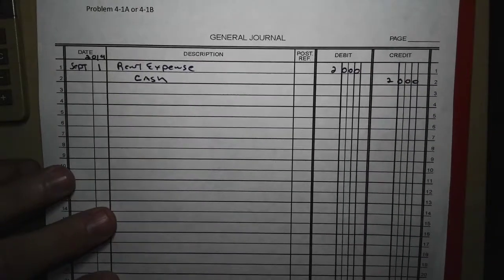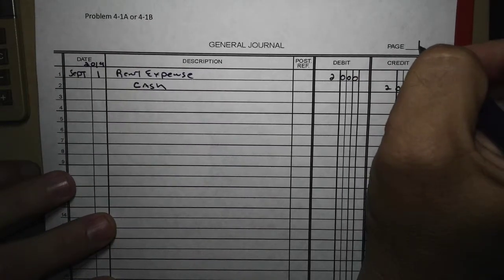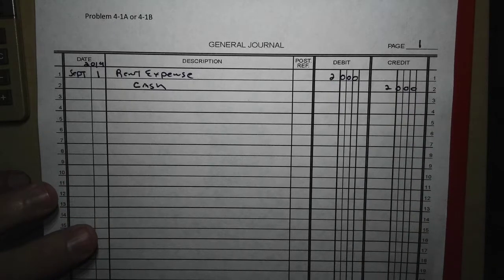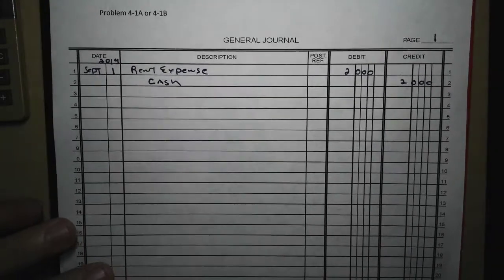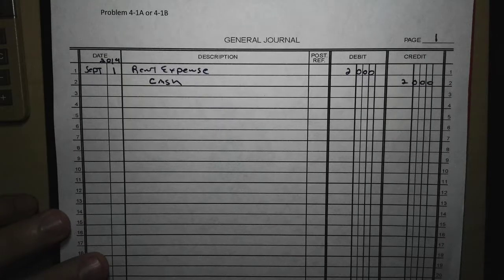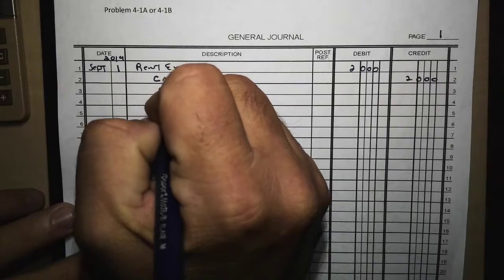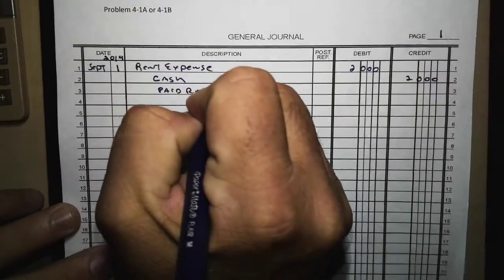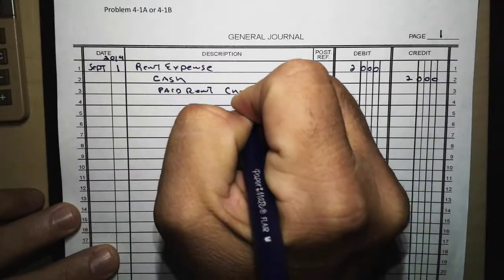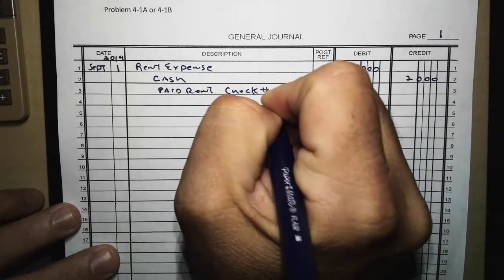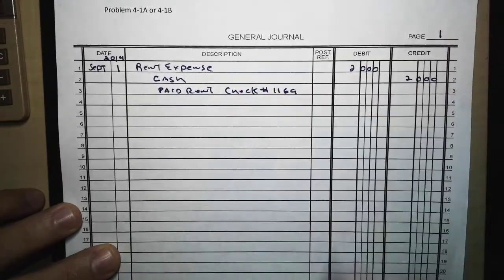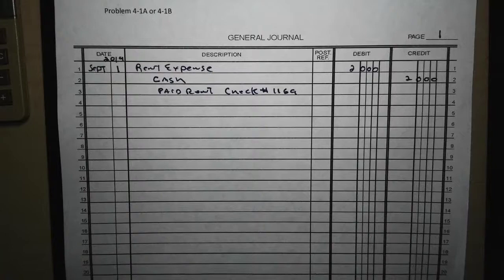Just one more thing. In the problem, it says to use page 1 of the general journal. That's important, again, just so we know which page to look back to if we ever need to audit our transactions. So the summary or the description of this transaction is going to be very simple. Paid rent, and then we'll put check number 1169 as our piece of evidence.